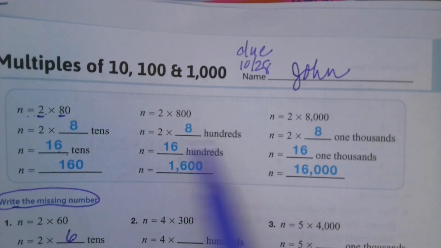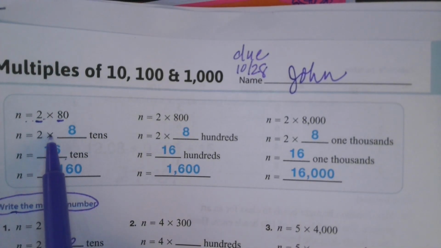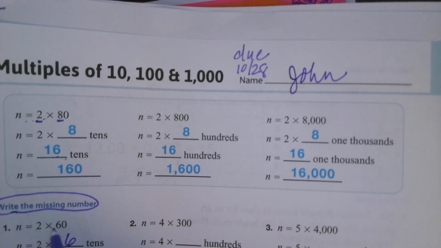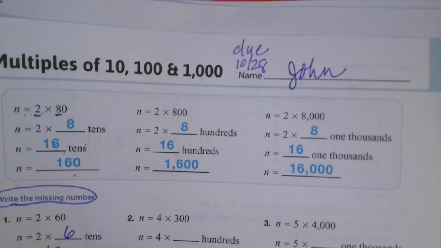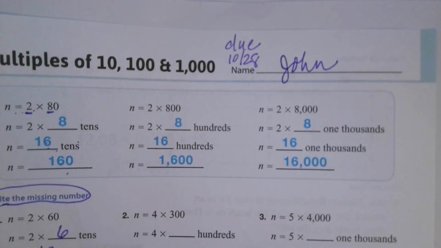All right, so again, if they have 2 times 8 10's, that gives you 2 times 8 is 16 10's. 16 10's is 160. That's 16 times 10 is 16, and then you add a 0. All right, any questions about those?